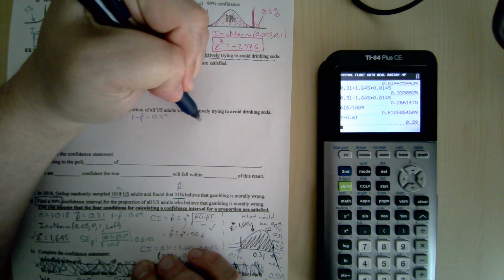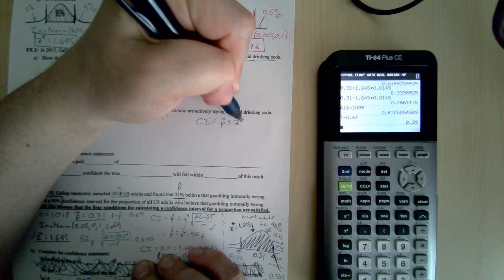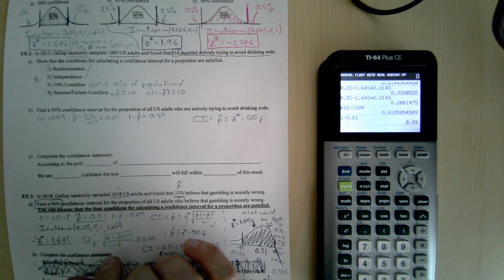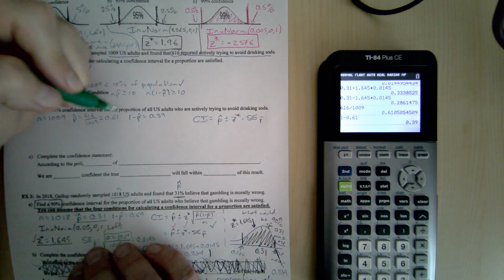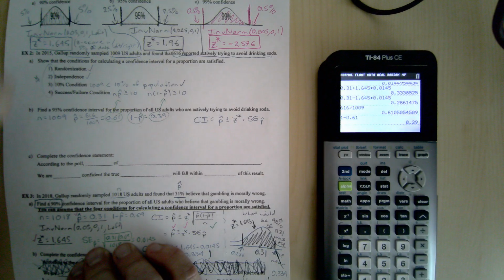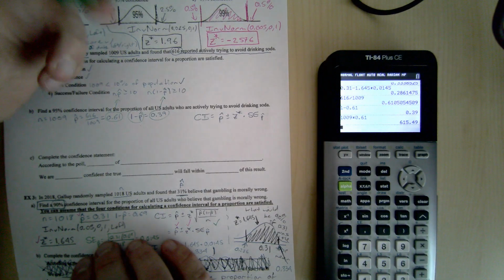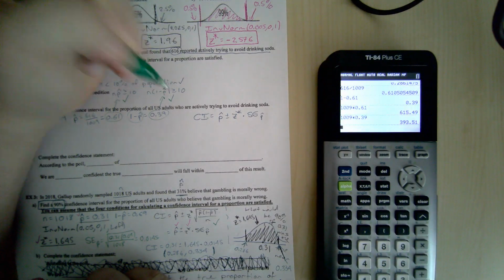Remember our formula for a confidence interval is p hat plus or minus our critical score times our standard error. Right now all we have is p hat. Quickly, we can check: 1,009 times 0.61 is greater than 10, and 1,009 times 0.39 is greater than 10.